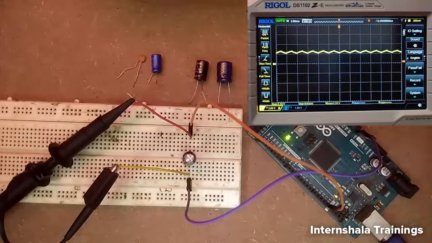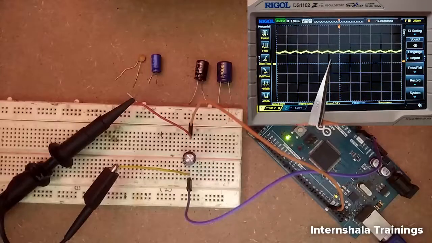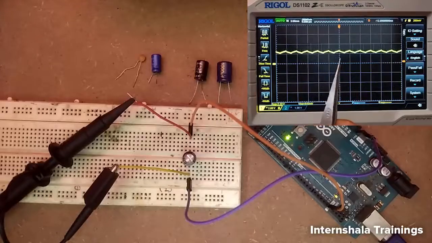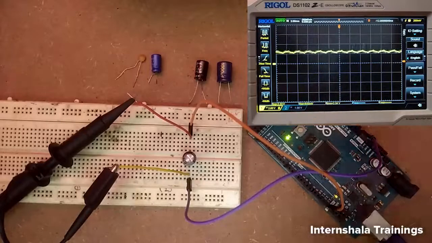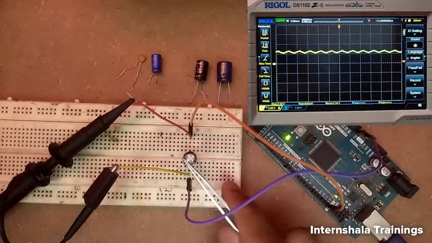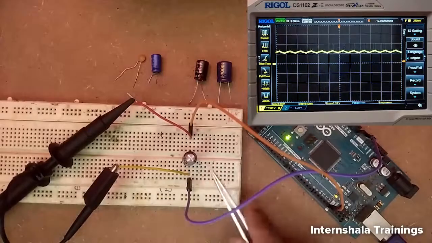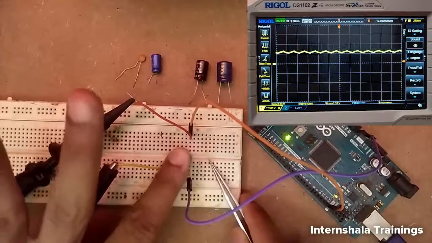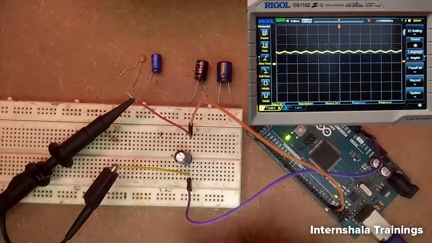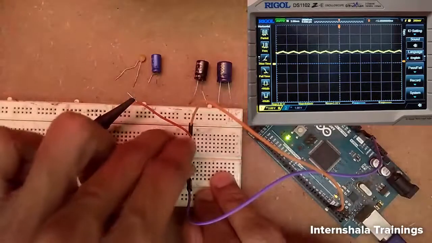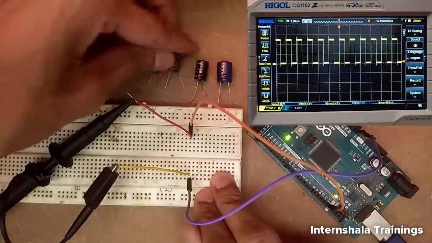That's the reason you can see the triangular wave, or these ripples, have been reduced by a certain amount. So again, this 220 microfarad capacitor is not good at filtering this frequency of 500 hertz. I will remove this capacitor now and place it aside.